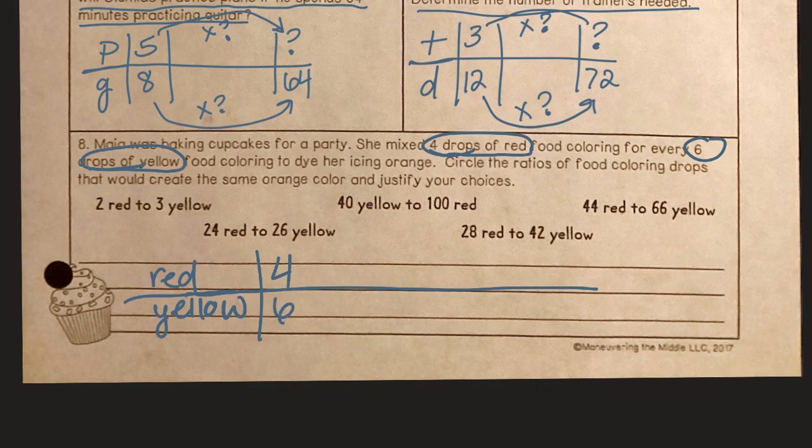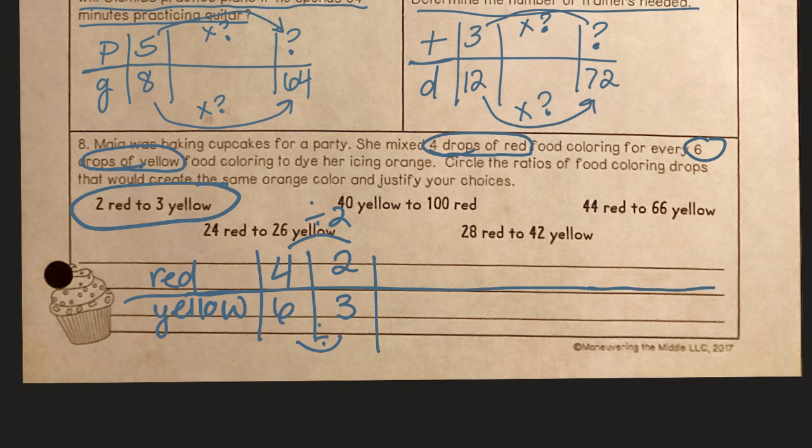Now what I want you to do is fill out your ratio table. I want you to simplify this first. What if our scale factor was dividing by 2? 4 divided by 2 is 2, and 6 divided by 2 is 3. So therefore, 2 red to 3 yellow would be a ratio that we could go with.